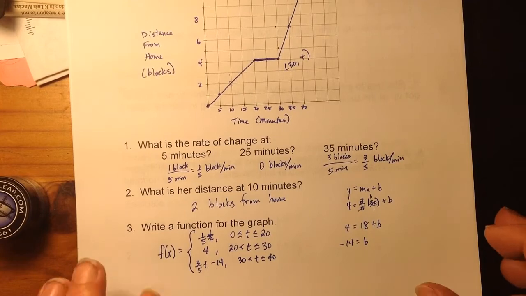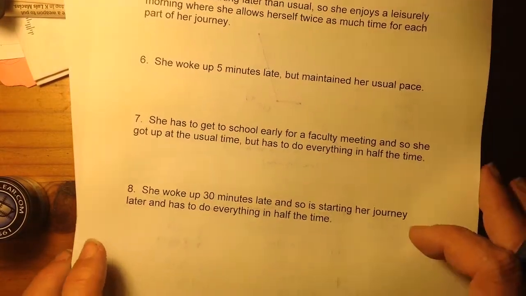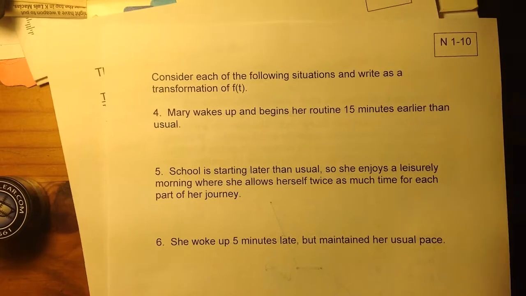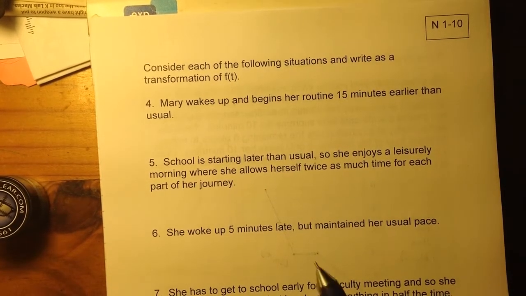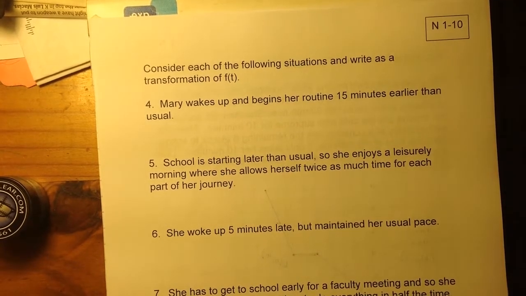All right, let's go to the back. So consider each of the following situations and write a transformation of f of t. Okay, so look at these. We have 5 different situations, and it's going to be changes to f of t. So look at those, think about it, jot some things down, see what you got. I'm going to pause the video, and we will come back and check answers in just a sec.